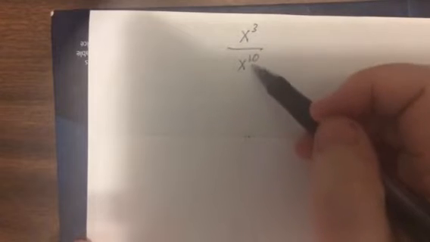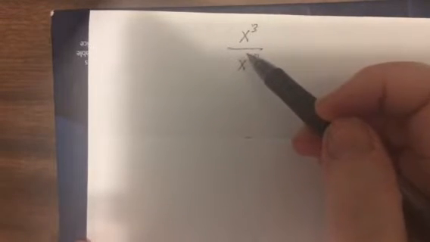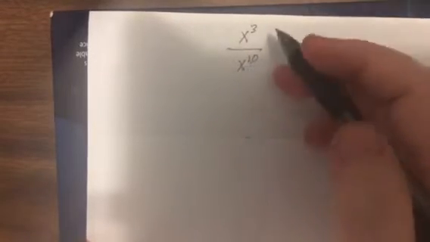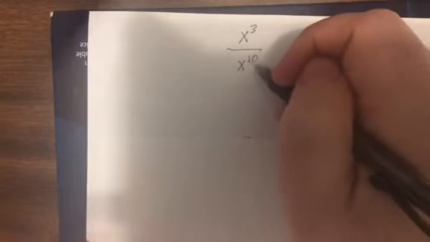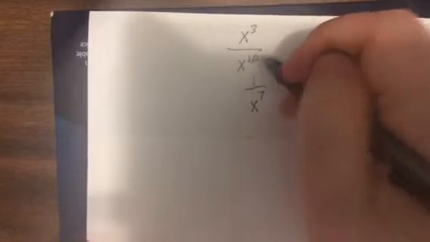So, what is the answer? Well, when you divide two things same base, you subtract, keep it where the larger one was. So 10 minus 3 is 7. It goes on the bottom because you started off bigger on the bottom.